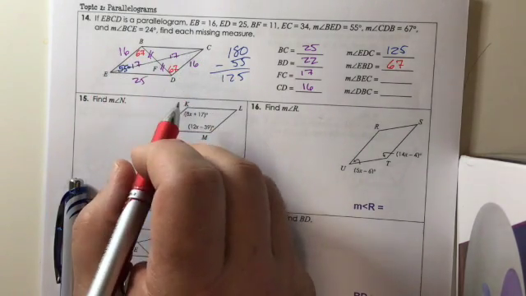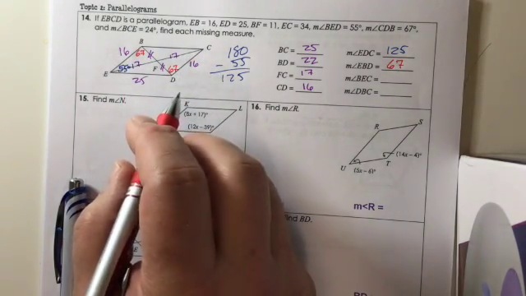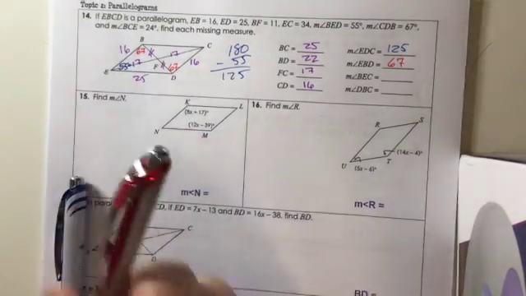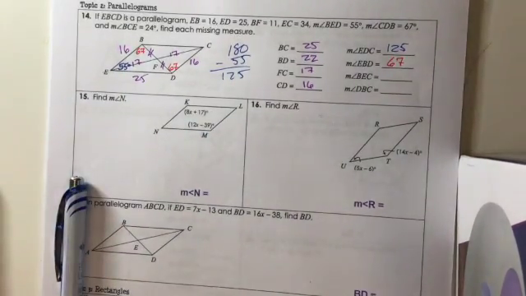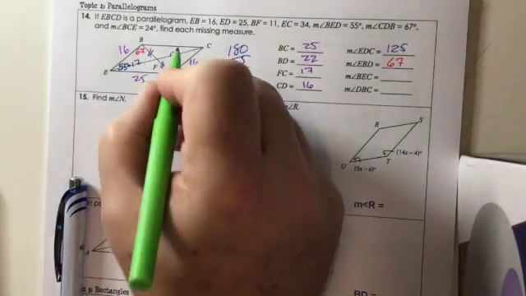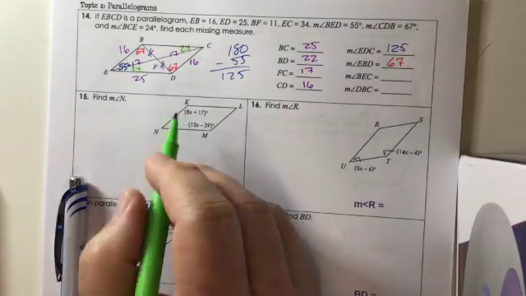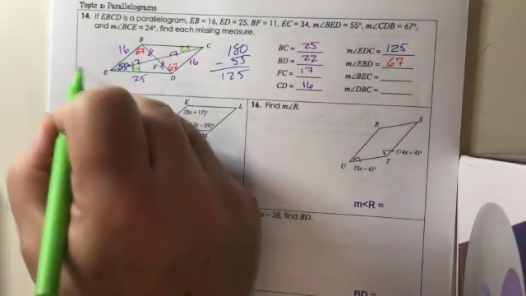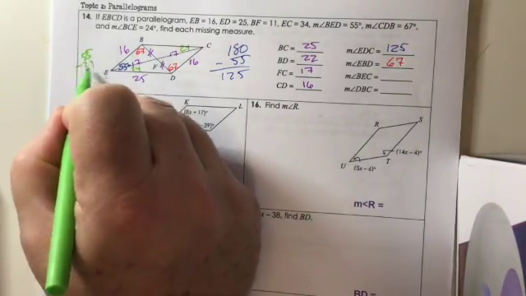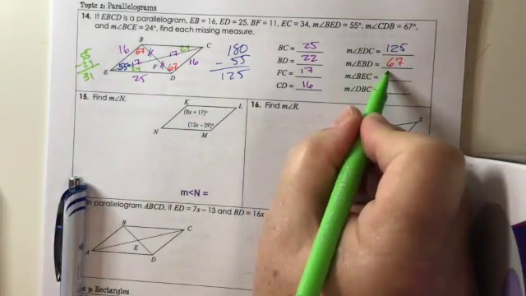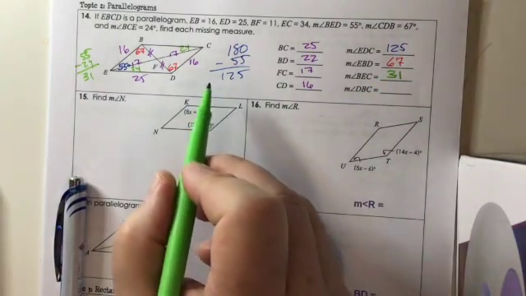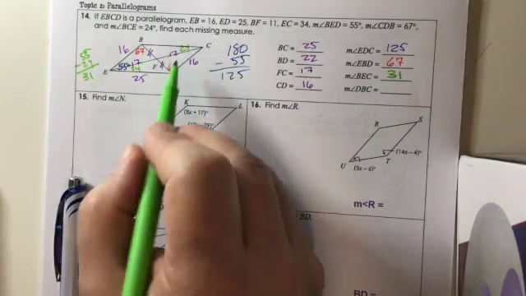BEC. Well, let's see about that. Oh, they told us that BCE is 24, which means this little part is 24. So BEC is the difference between those two. 55 minus 24 is 31. So that's 31.